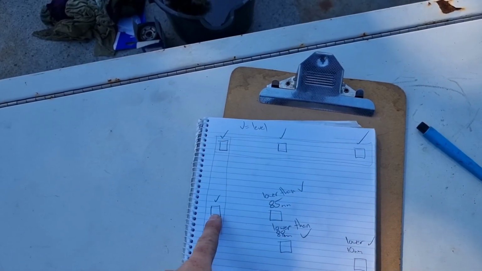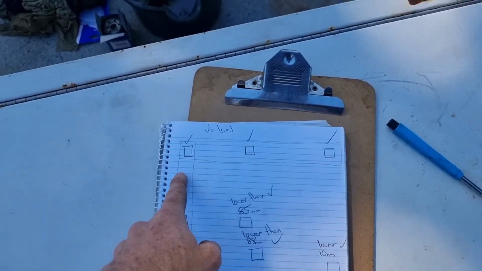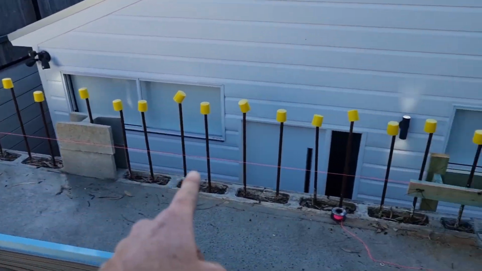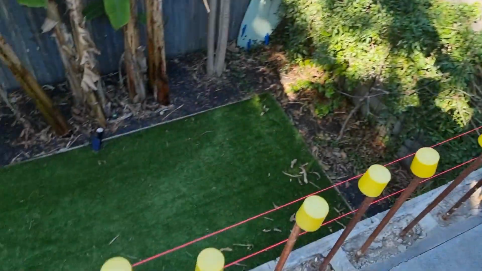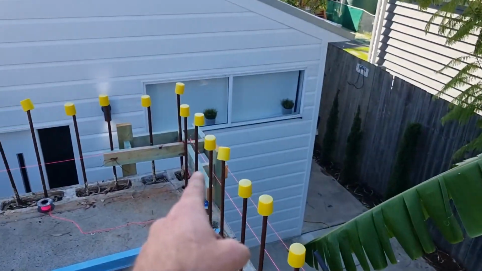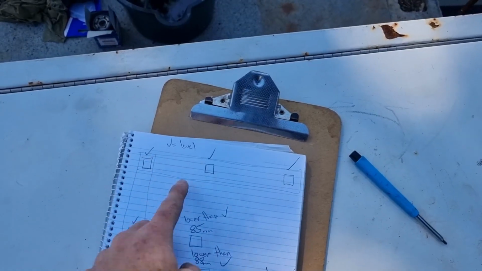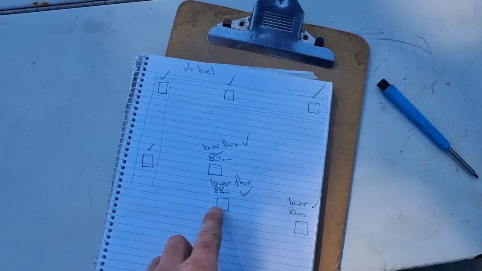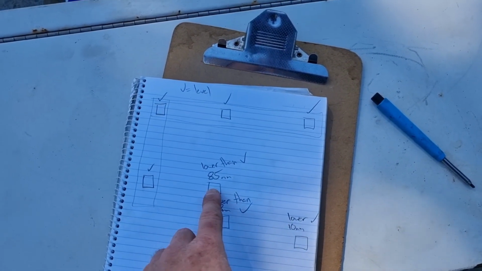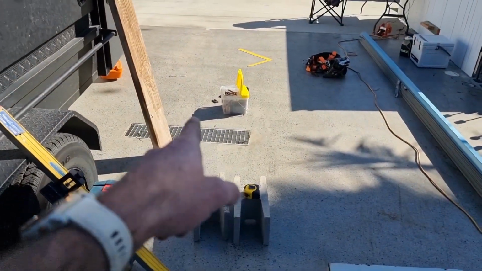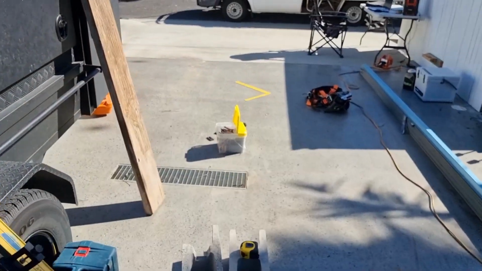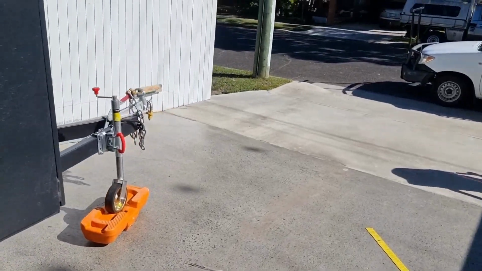So I've just double checked all my measurements here, and these are my posts. This is the block wall, which is all along here, and that block wall is nice and level. I've got a post there, a post here, a post over there, and a post down there. And now they're all level, so I can guide off that. Now these ones are lower, 10mm lower, 88mm lower, and 85, because we've got falls and stuff here. One post there, one post over there, and another post over there.